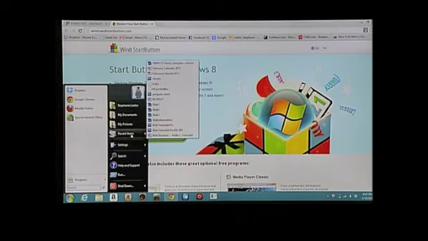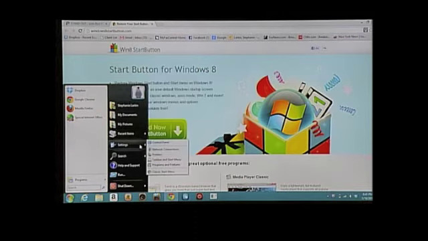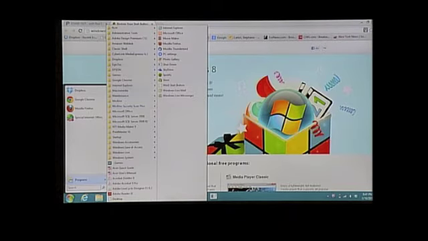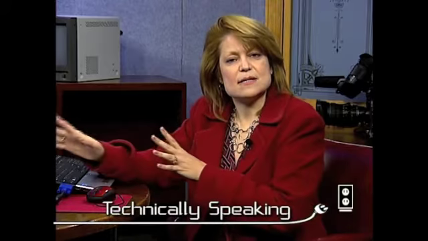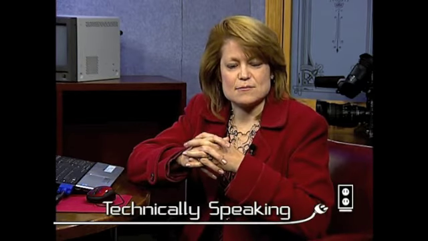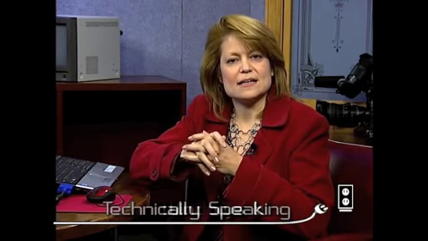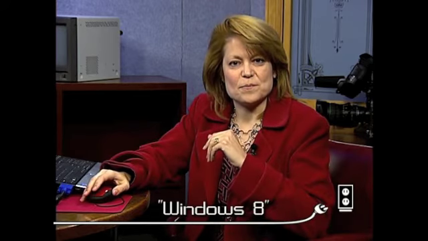I've got all of my documents and settings. My latest programs are going to show up right here. And here's all of the programs on my entire computer. So even though my computer is running this new operating system, Windows 8, I'm simulating the older systems. By putting this Start button here, now I can feel like home.